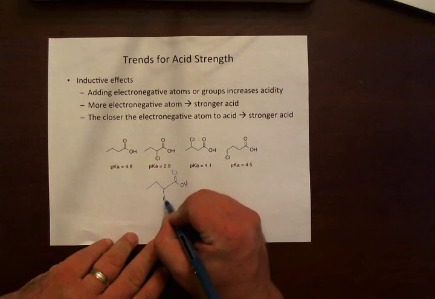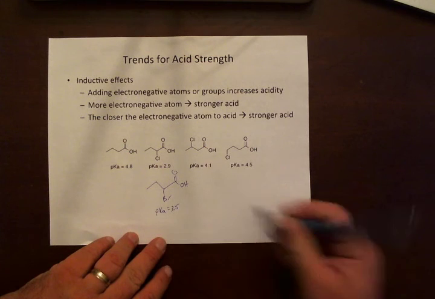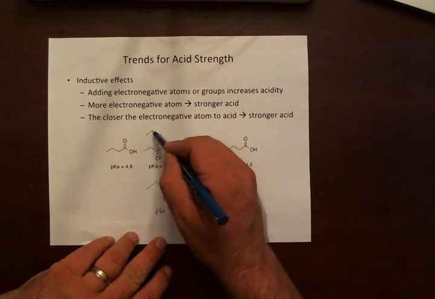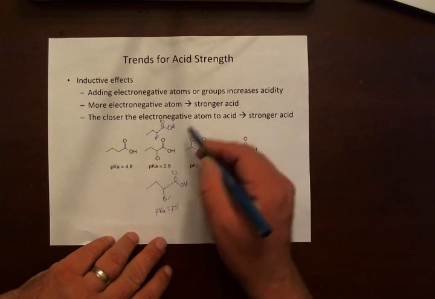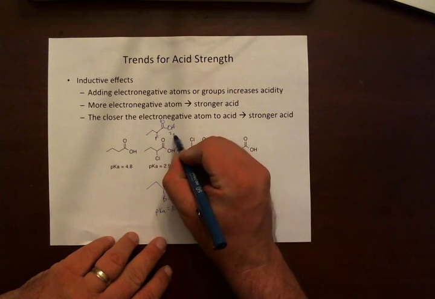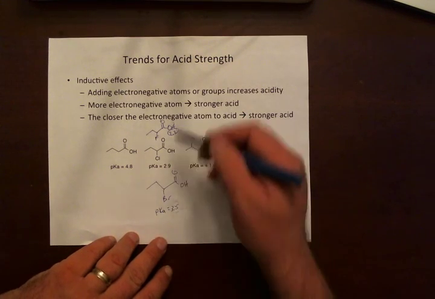But if you had, say, an HBr here, the pKa might be 3.5. If you had a fluorine here, the pKa could be like 2.2. I have no idea, I'm just making those up, but that's what the trend would be.